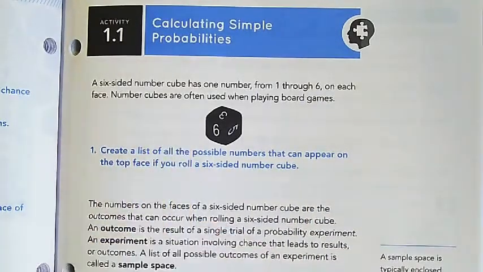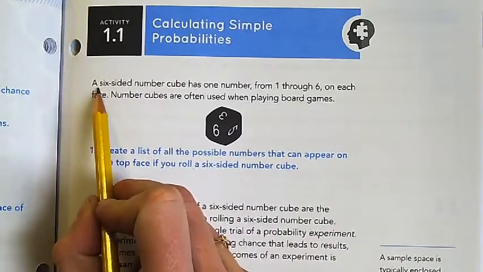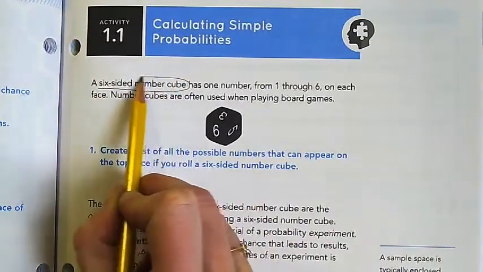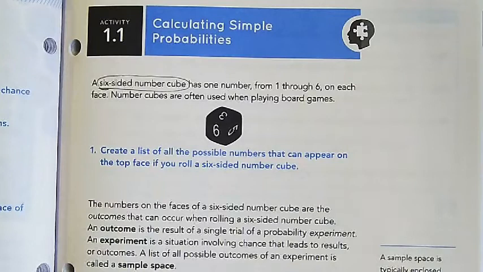Number cubes are often used when playing board games. What is a six-sided number cube? Have you ever used a six-sided number cube? Is it like the cubes when you play board games? Yeah, it's basically a dice. It is a dice. Six-sided number cube is the fancy way of saying dice.